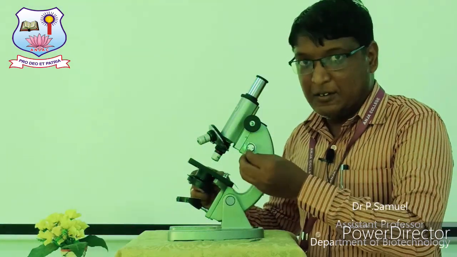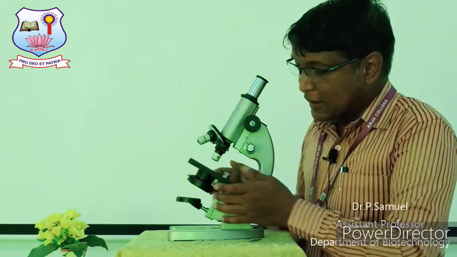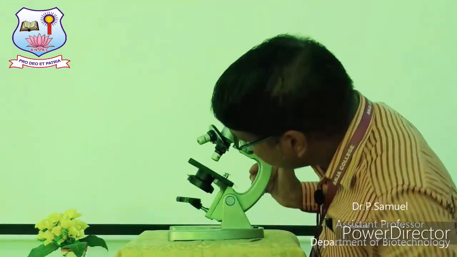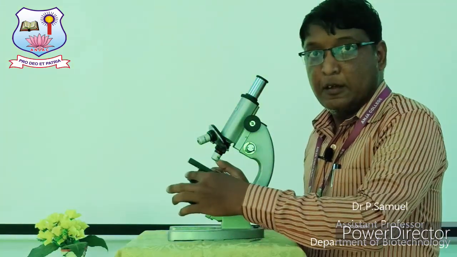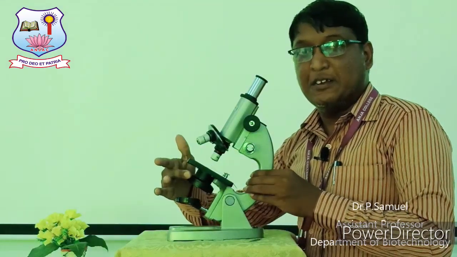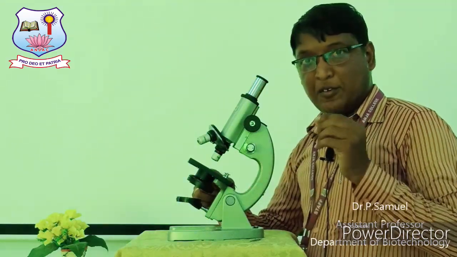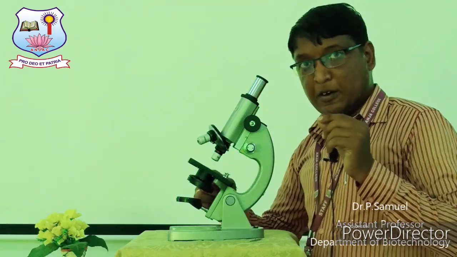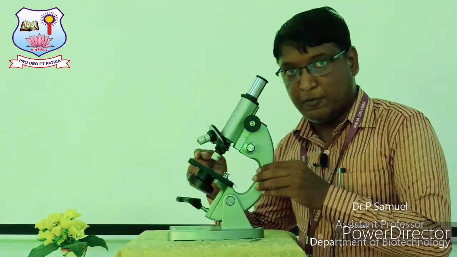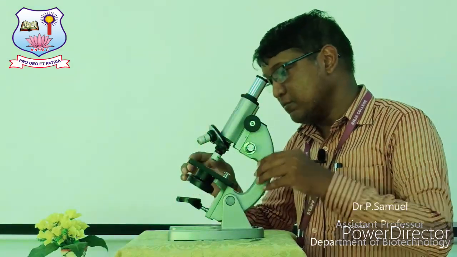So light intensity is very important, and the light intensity is controlled by this unit called the diaphragm, which contains a small loop. This portion controls the amount of light entering into the microscope. So this is called the diaphragm. This is otherwise called the base of the microscope or the heart of the microscope, which controls the amount of light entering into the area, right?